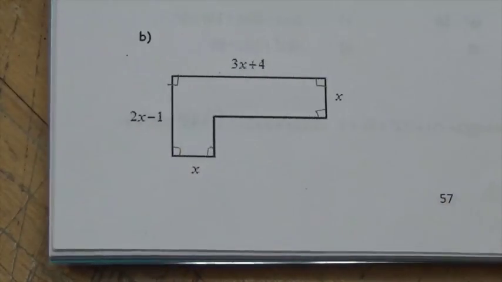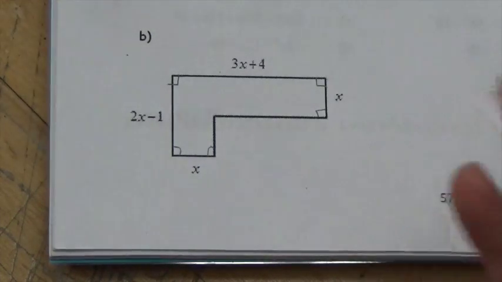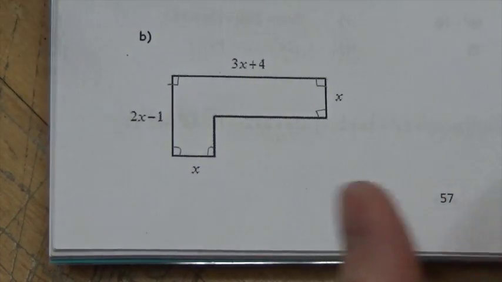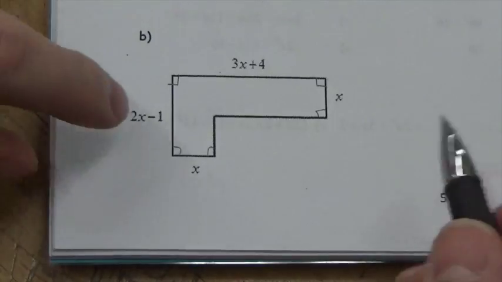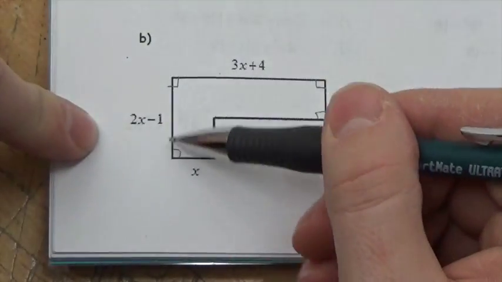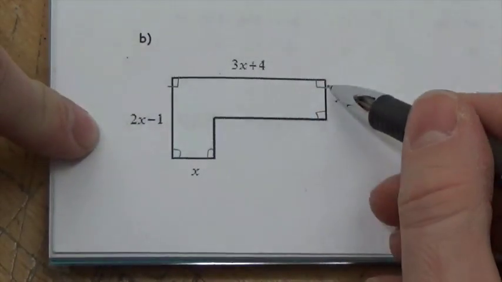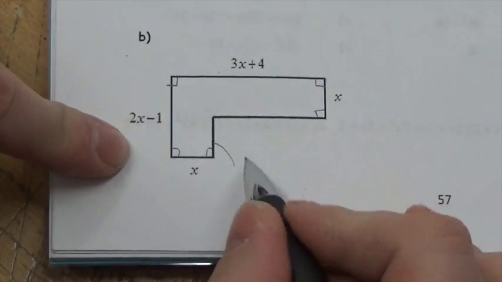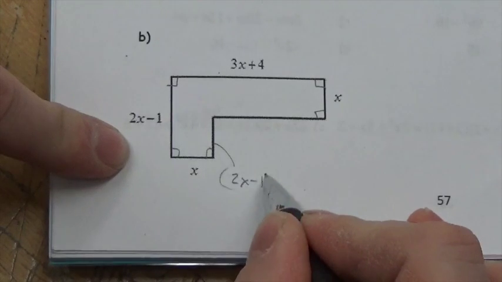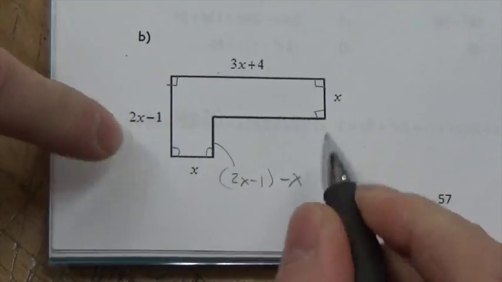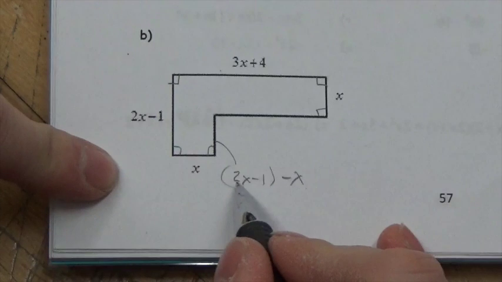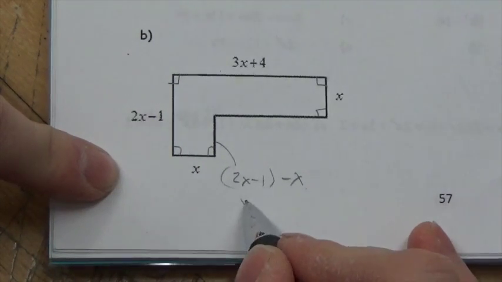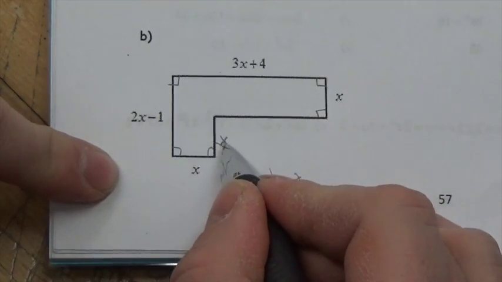Now, however, there's a little bit of a shortcut you could take here, but just because we want to practice working with polynomials. I know that the entire length along this side must be 2x minus 1 and that this side right here is x. So this side right here has to be 2x minus 1 minus x. I'm going to lose that little x there. And so 2x minus 1 minus x is simply going to be x minus 1. That's the length of this side, x minus 1.